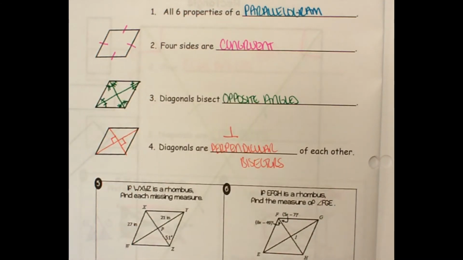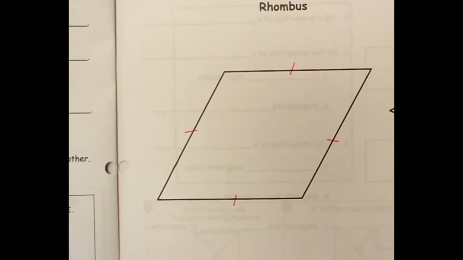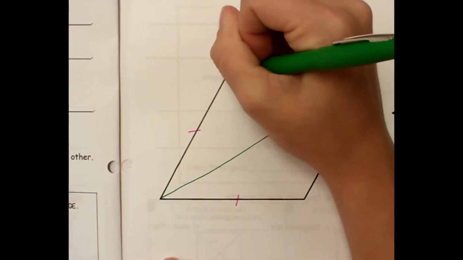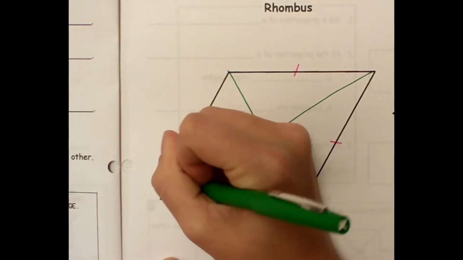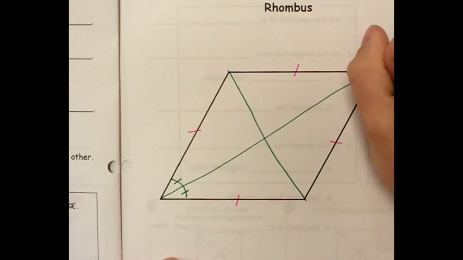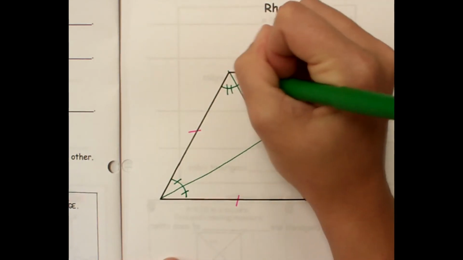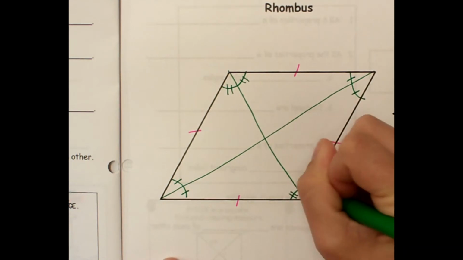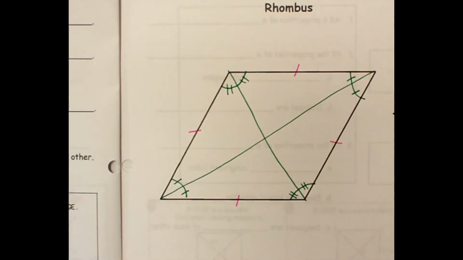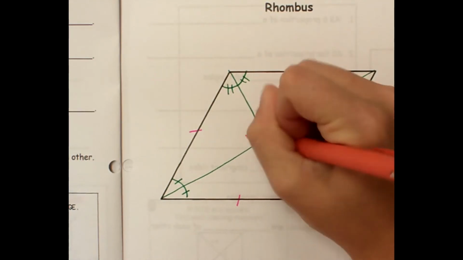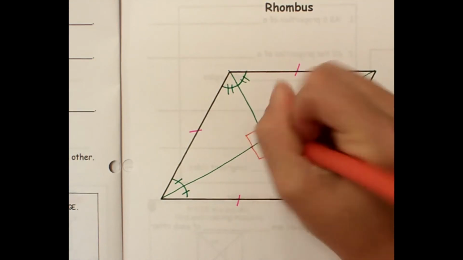And we need to go back to our big one on the other side and draw in here's my diagonals. They bisect opposite angles. So no matter what my drawing looks like, those 2 angles that a diagonal creates are congruent. And then in the center, all of these angles are 90 degrees.